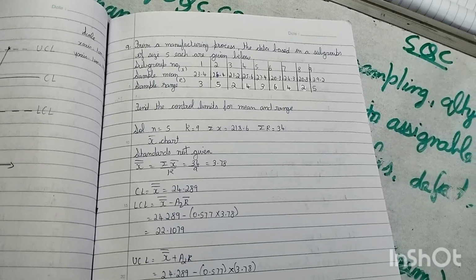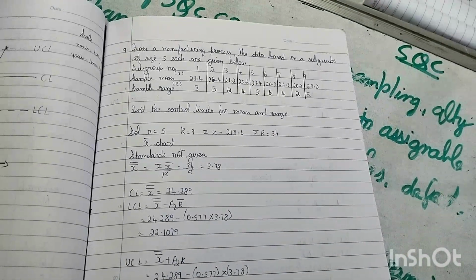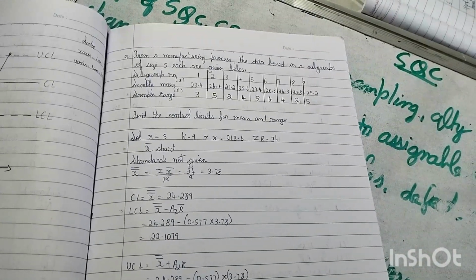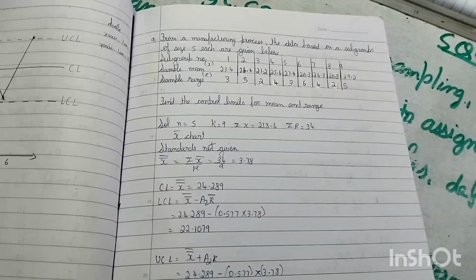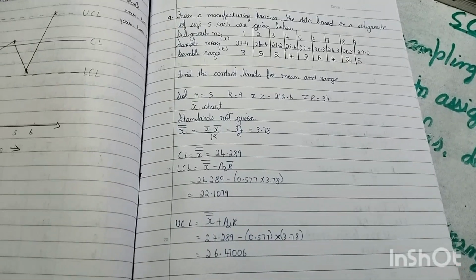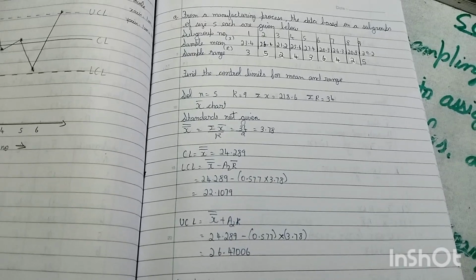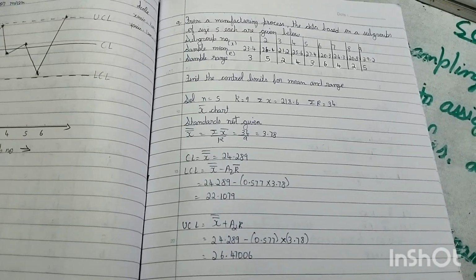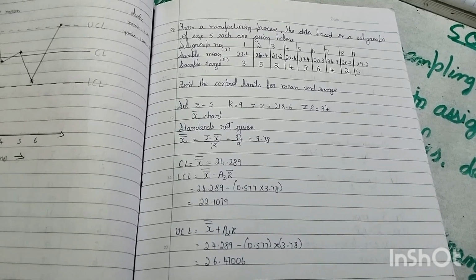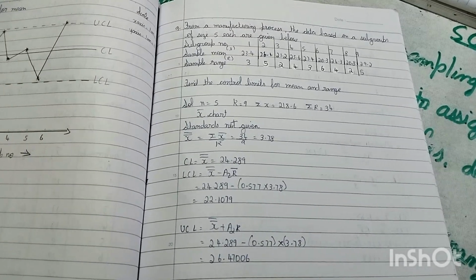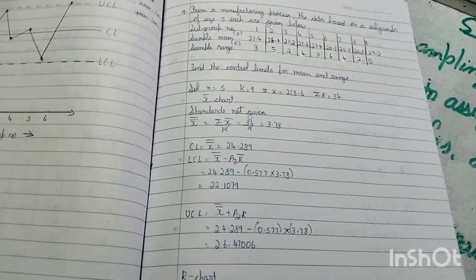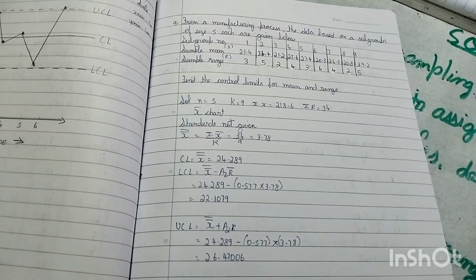Question. From a manufacturing process, the data based on subgroups of size 5 each are given below. So the subgroups are 1, 2, 3, 4, 5, 6, 7, 8 and 9. Subgroup sample mean is given and the sample range is given. Find the control limits for mean and range. So for mean and range, it's x bar chart. So here the standards aren't given. So x double bar is equal to summation x bar by k, and center line is x double bar. LCL is x double bar minus A2 r bar, and UCL is x double bar plus A2 r bar.